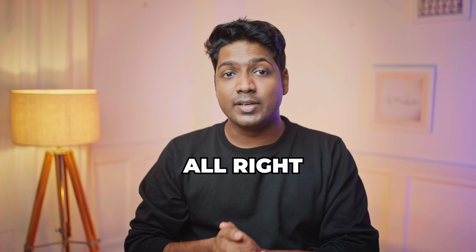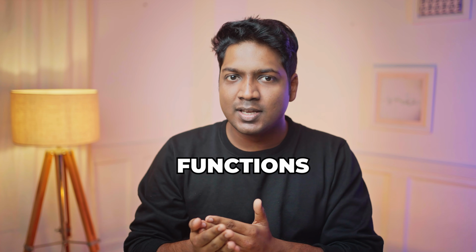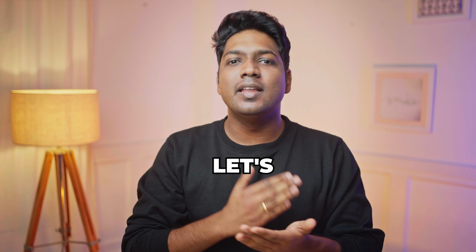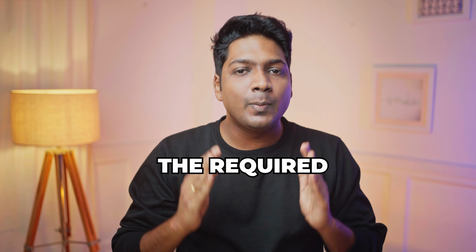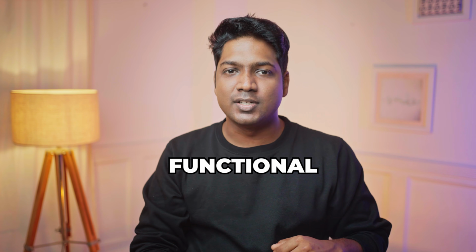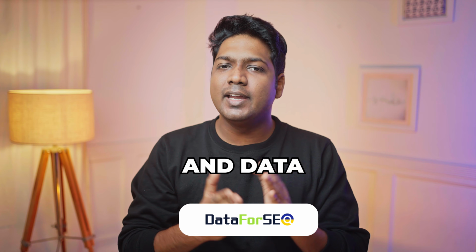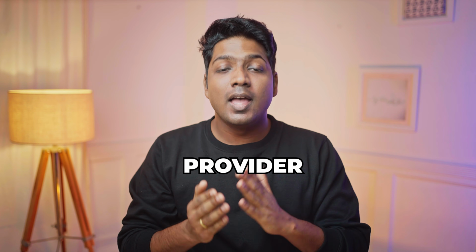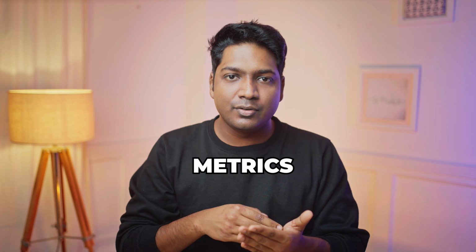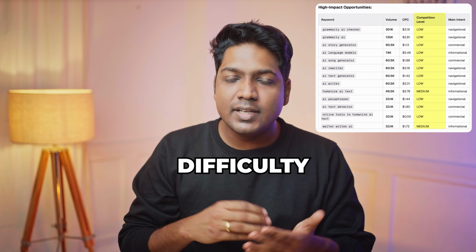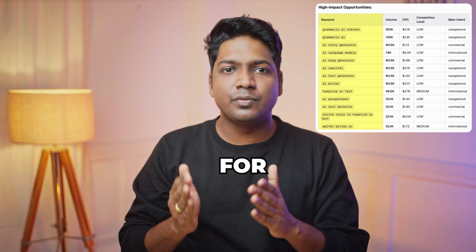Once all this data is collected and organized, the sub-workflow sends everything back to the main workflow in a clean, structured format. Alright, so this is how the sub-workflow functions, and now that we understand how it works, let's move on to set up its nodes and connect the required API services to make it functional. So let's go to the second step, which is to connect DataForSEO to N8N. DataForSEO is a keyword data provider, and we are using it to fetch accurate metrics like search volume, difficulty, CPC, and related keywords for our AI agent.